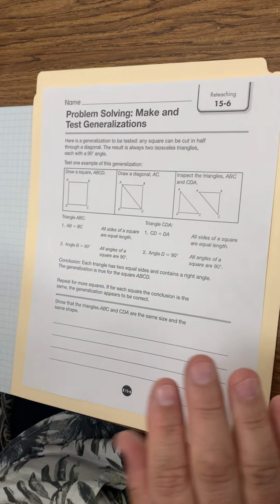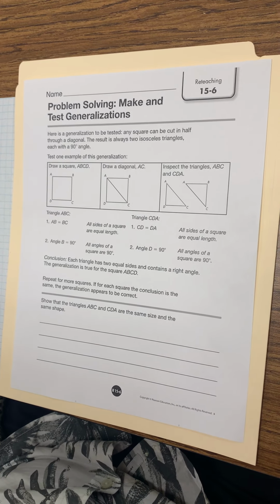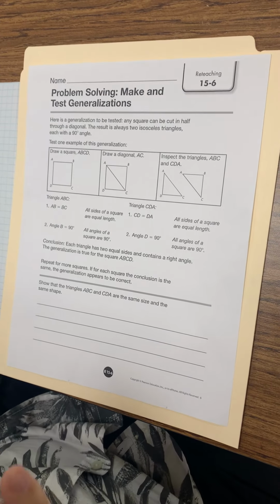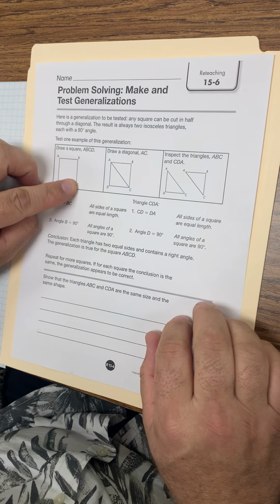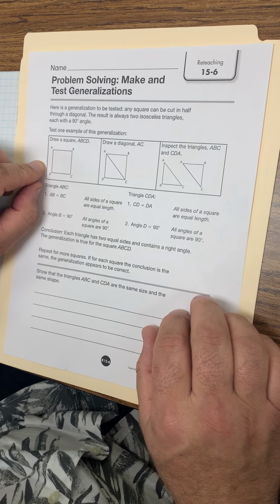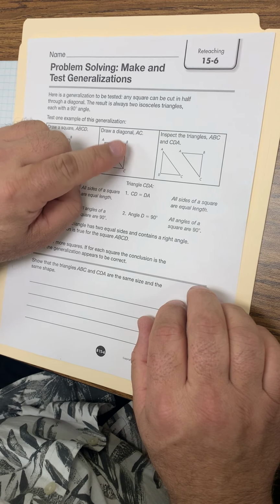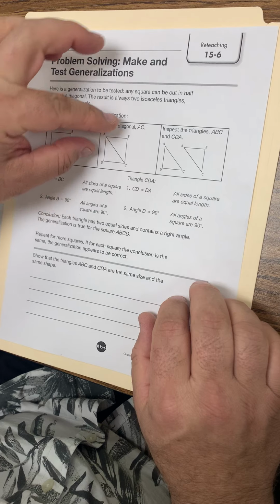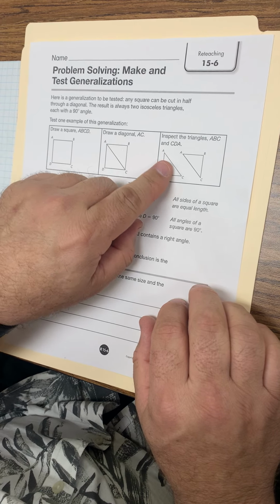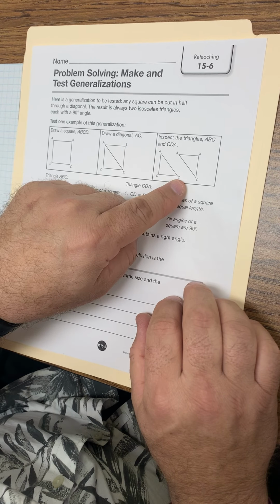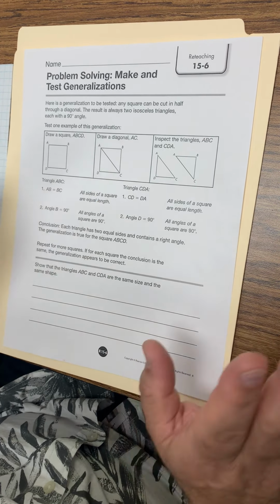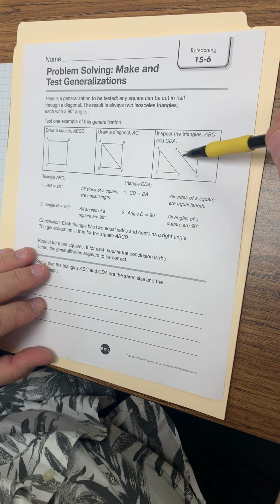All right, so if you look at 15-6, it says, here is a generalization to be tested, and you are going to test this on the graph paper. So if you notice, they have drawn out a square, which means there are 4 equal sides, and you're going to do this on the graph paper in just a moment. And they've labeled each of the vertexes. Remember, vertexes are where 2 line segments meet. Then they have drawn a diagonal, and you're going to cut this out, and when you cut on the diagonal, this is now called the hypotenuse. I just want you to be aware of that terminology, not that you'll be tested on that.